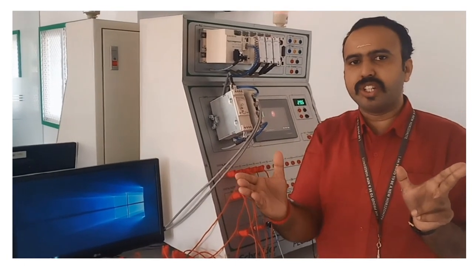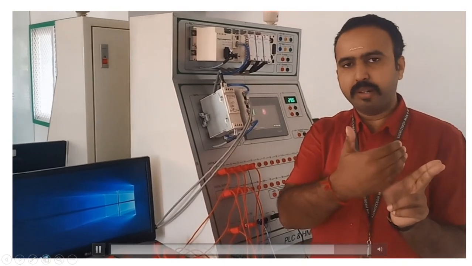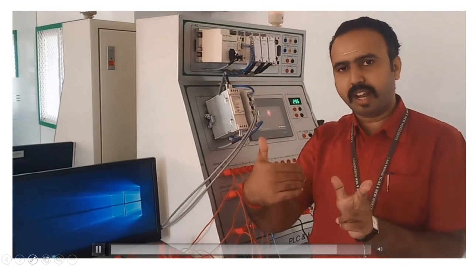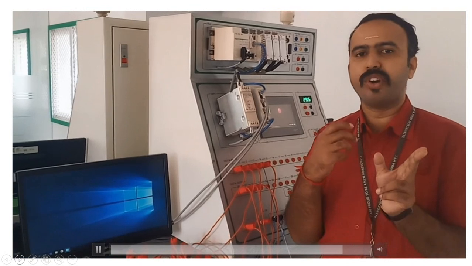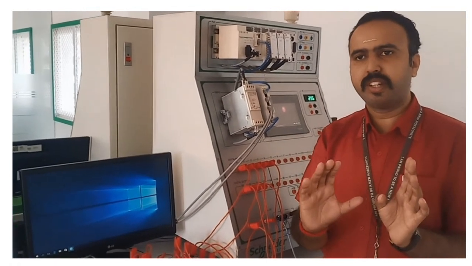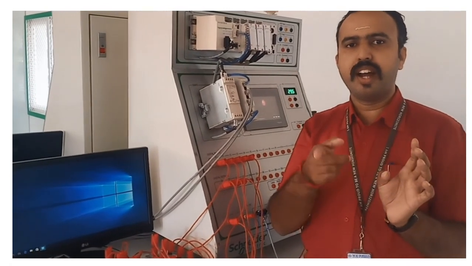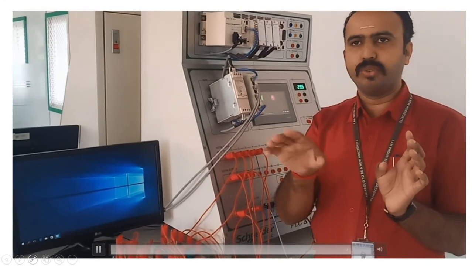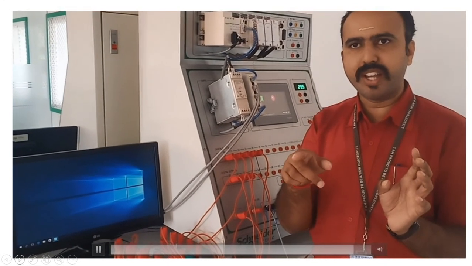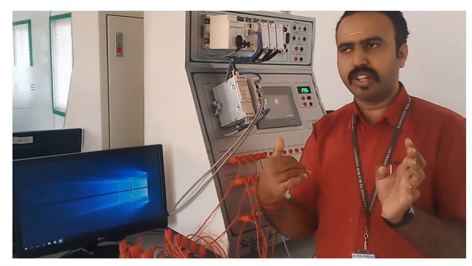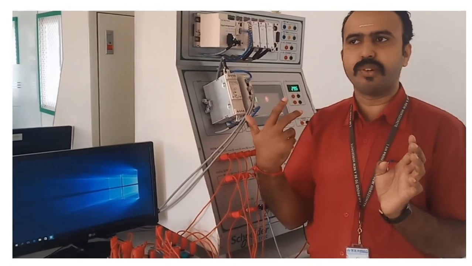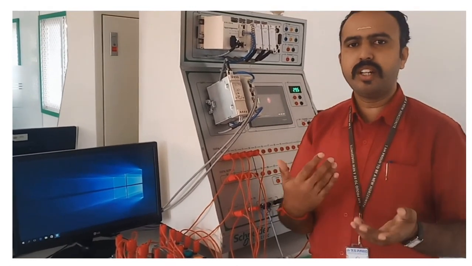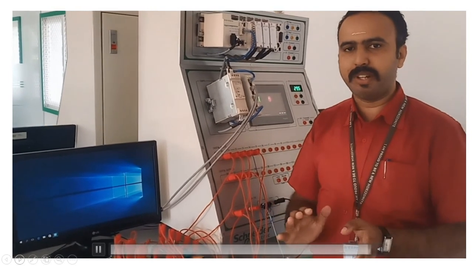The 5th application can be modified by replacing this operate block and compare block, and by using a single counter we can modify it, but the same operation. There we have to set the counter and reset the counter. So we can give the counter set value as 2 and reset value equal to 0, so that we can achieve the same application.